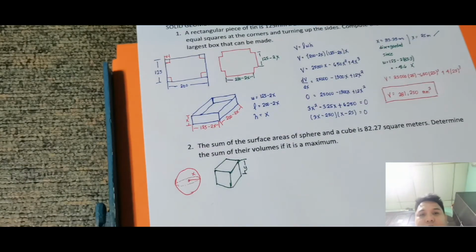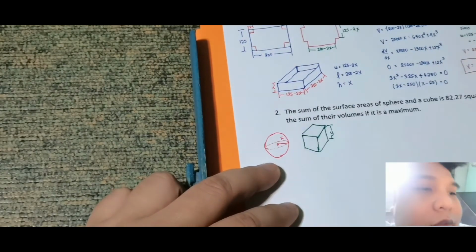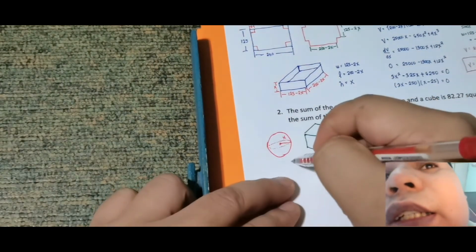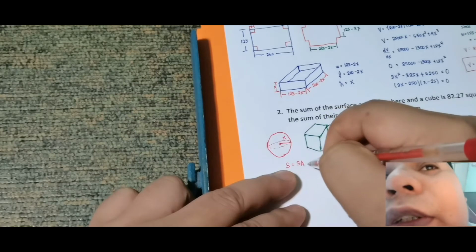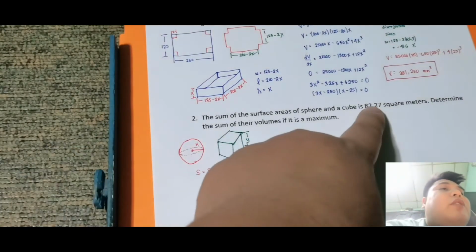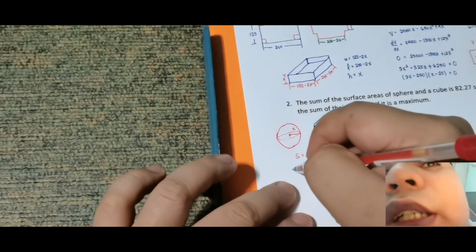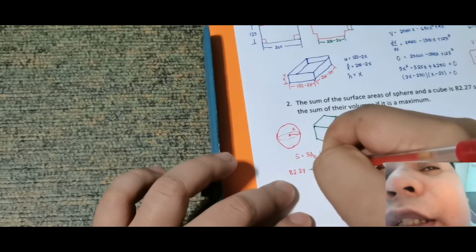Okay, ngayon ito yung mga formula na dapat nating tandaan. So, sir, ang sabi, the sum of the surface areas of sphere and a cube is 82.27 meters. Okay, so let's say this is S. So, red na lang. Let's say S is equal to the surface area of sphere plus surface area of cube. Okay, wherein S is equal to 82.27 kasi siya yung sum.